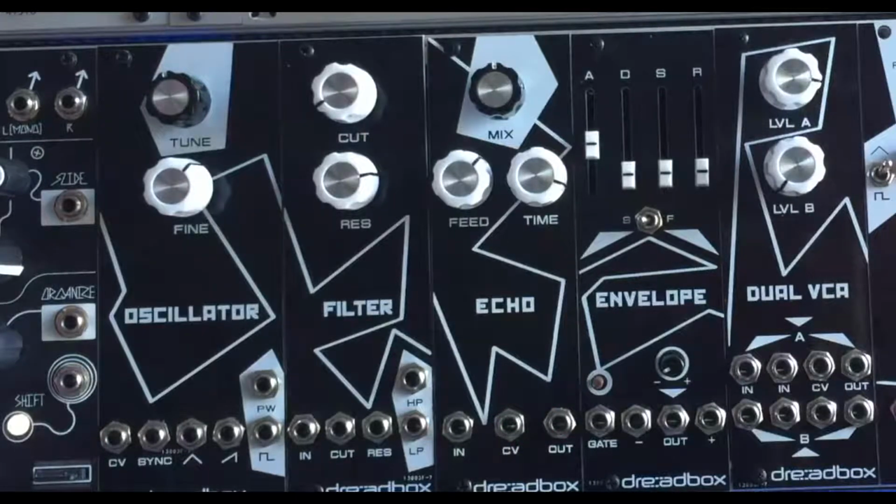The envelope is what would be labeled as ADSR on your regular synthesizers. To the left is our gate input, negative output, attenuated bipolar output, and a positive output. There's a switch for the overall envelope rate. S means slow and F means fast.